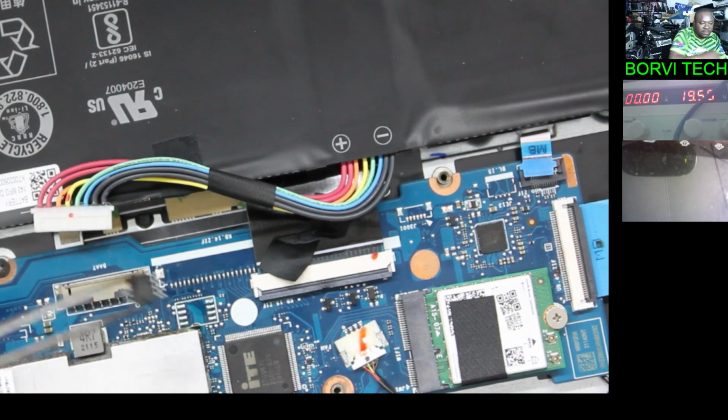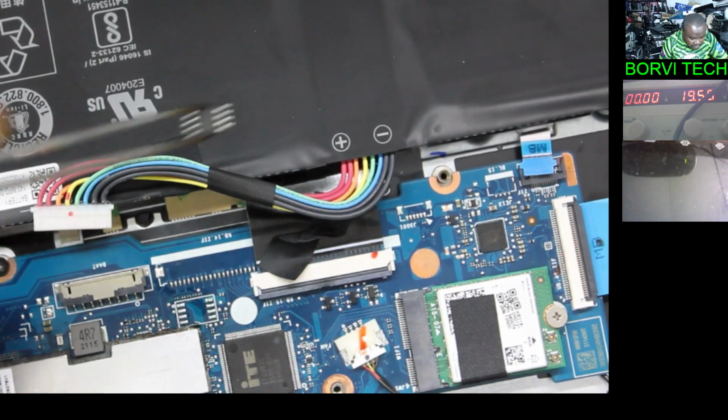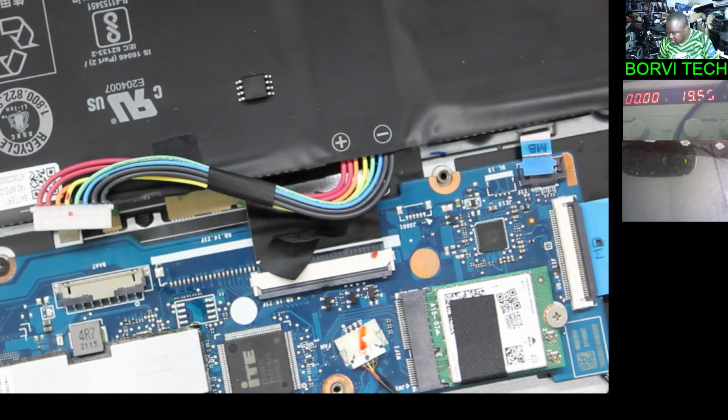You see that? That's our chip here. Our chip is out.